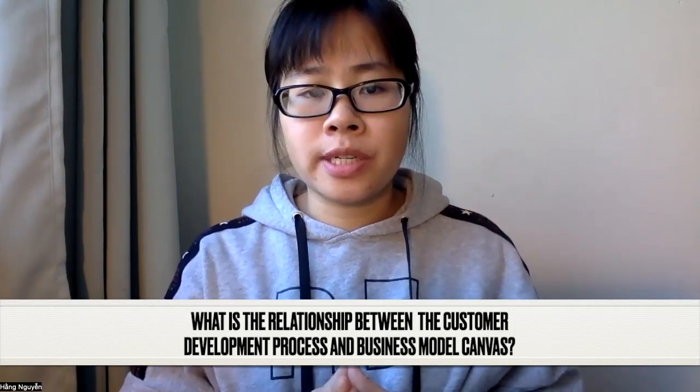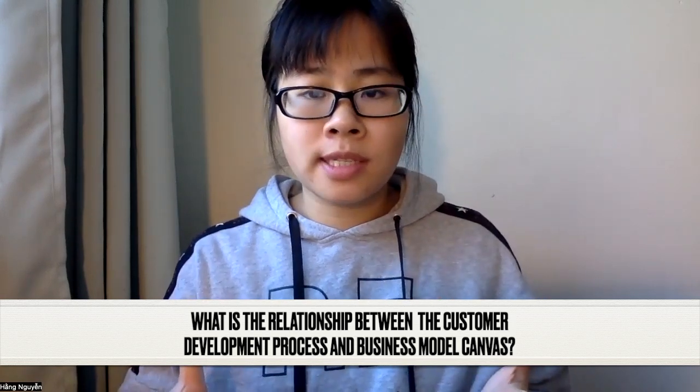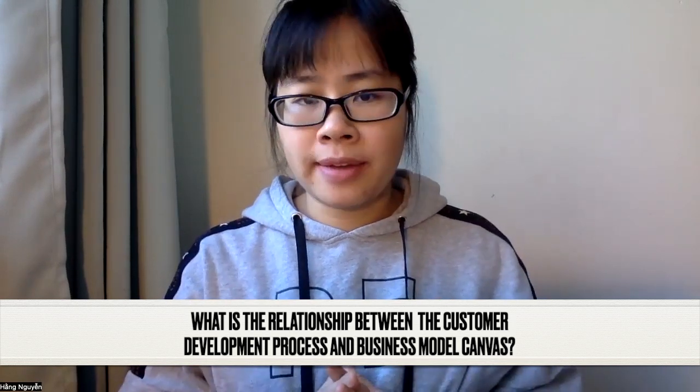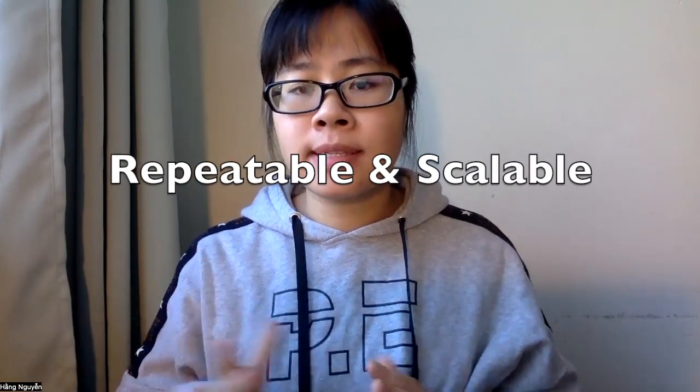The second question is, what is the relationship between the customer development process and the business model canvas? The business model canvas allows a startup to test their hypotheses about their business in order to search for repeatable and scalable business models. The fact is, the more hypotheses they have, the more tests they have to run, but then the lower the risk they will face.